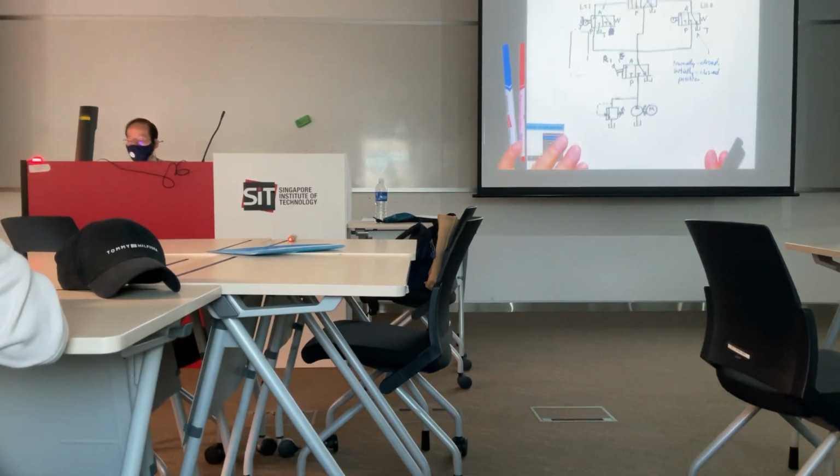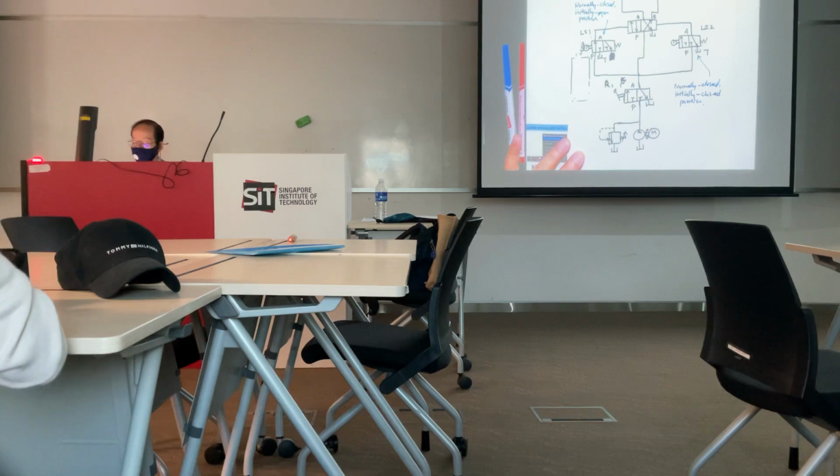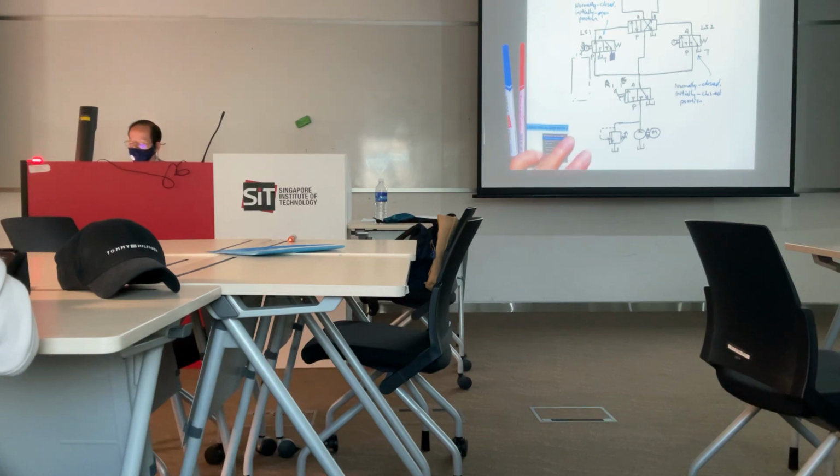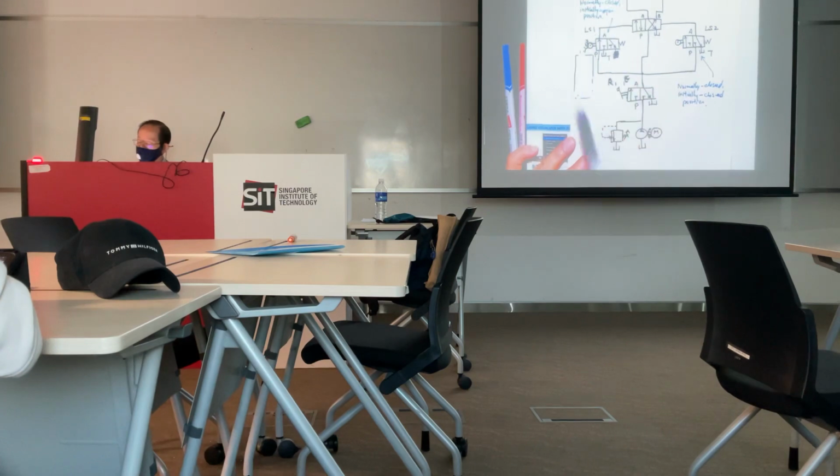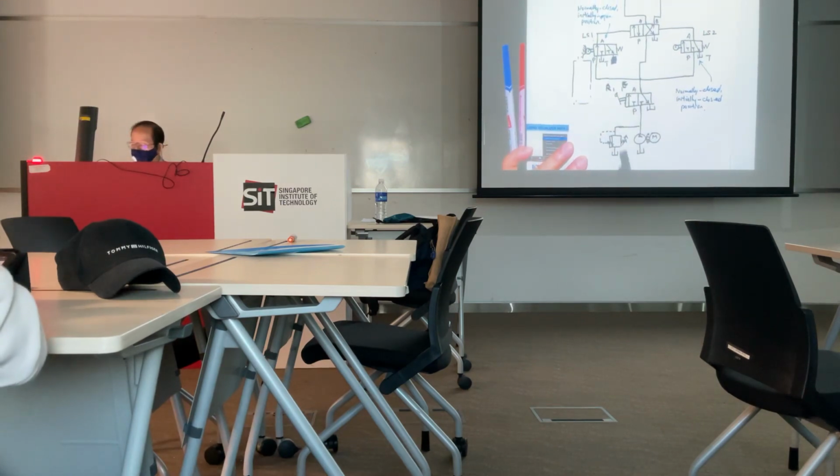So let's trace through the circuit. Next thing is, you think that you've done a good design. Next thing you must mentally trace through. Mentally. Okay, so this is the initial position of all the valves and all the components.